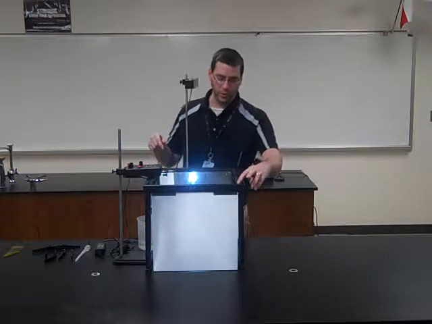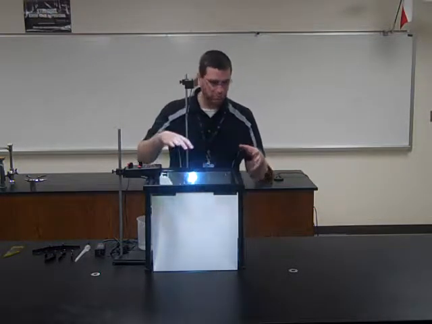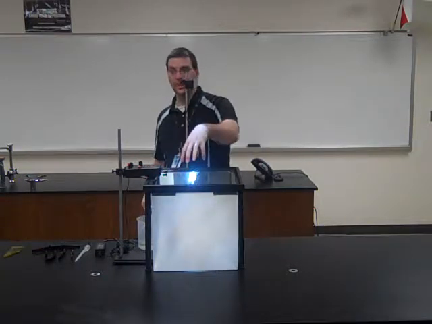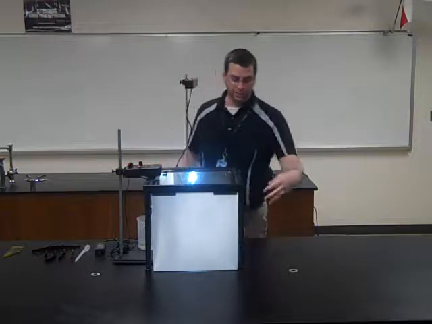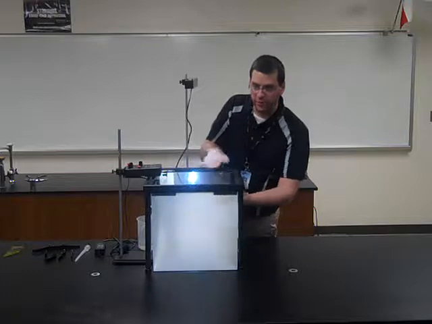Okay, so what we have here, this demo is called a wave table. And what it is, I've got water here. This isn't like magic or anything. I poured some water onto this piece of glass. This is just a thin piece of glass, just a thin layer of water here.